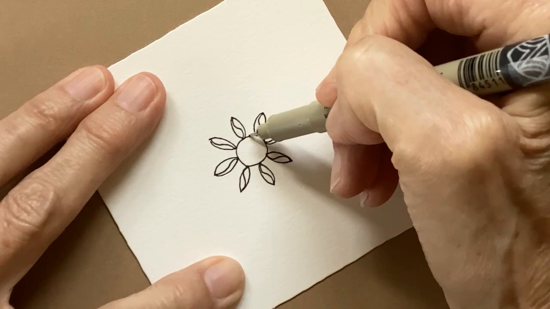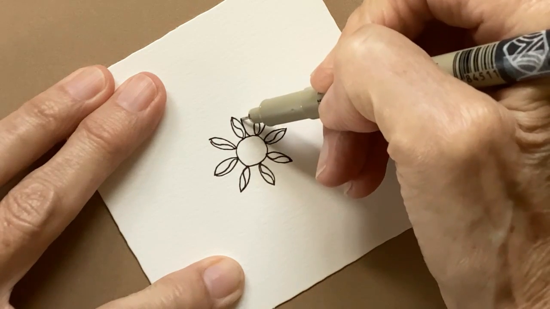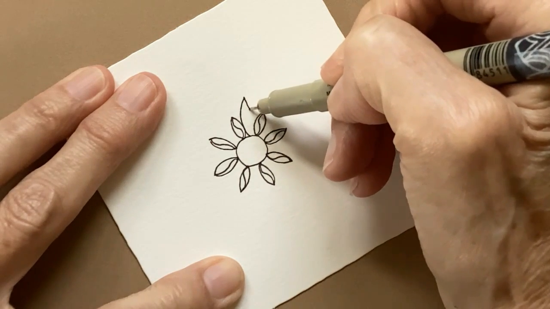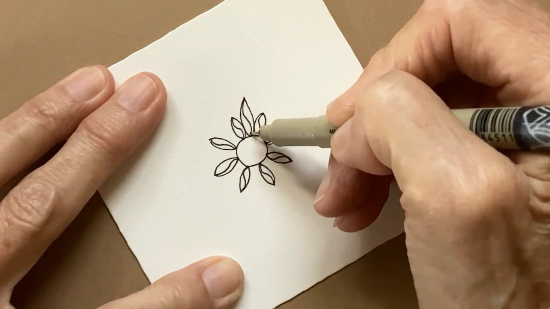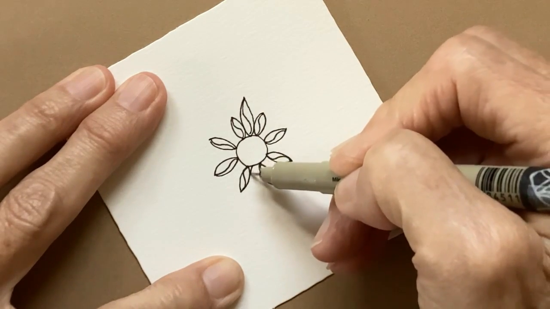Okay, so now we're going to do those C curves again, but we're going to make them taller. Okay, and I'm going to go ahead and put my little S in there. We're going to do another one down here.